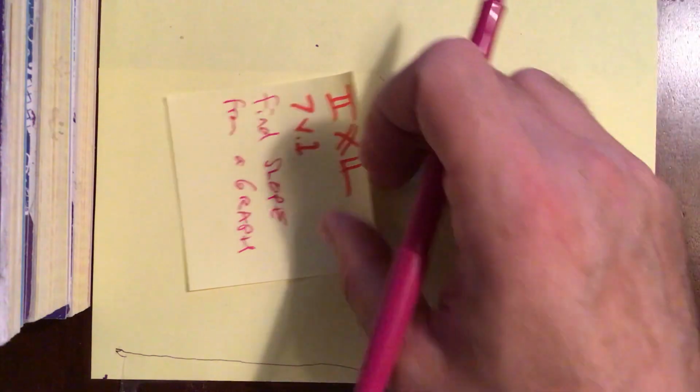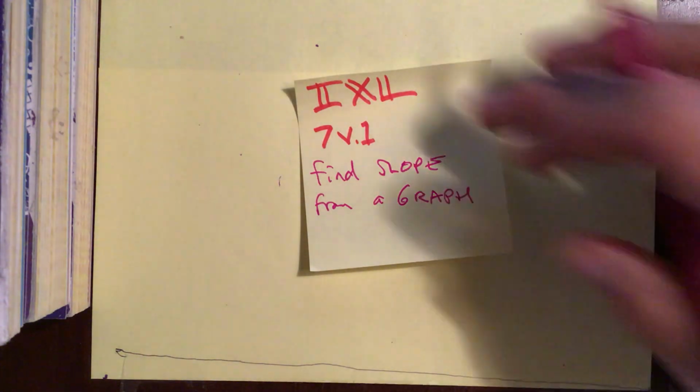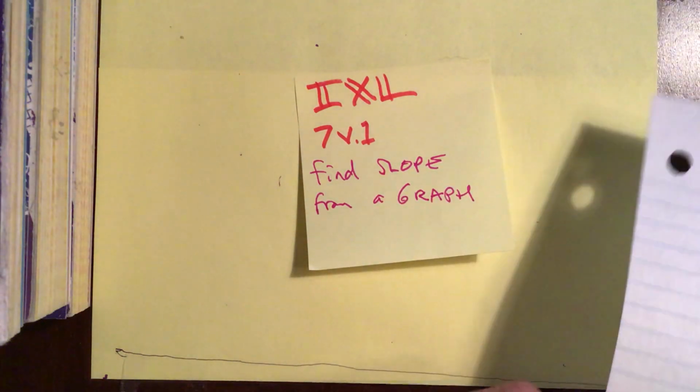We're going to look at a few problems on our trusty IXL. It's going to be, whoa, get back over here, 7v1, okay? 7v1 is going to just show us graphs.